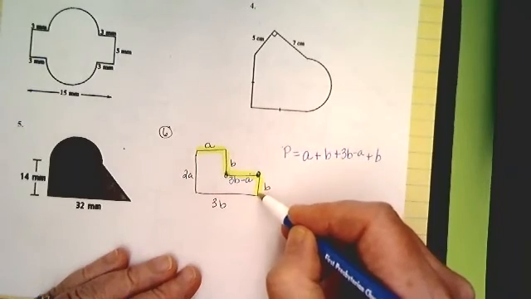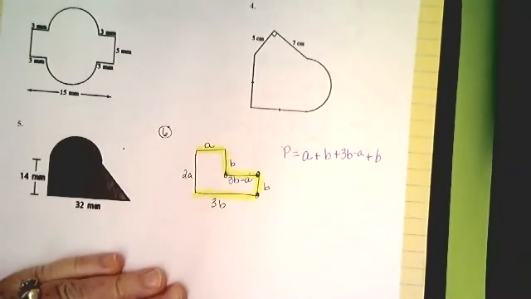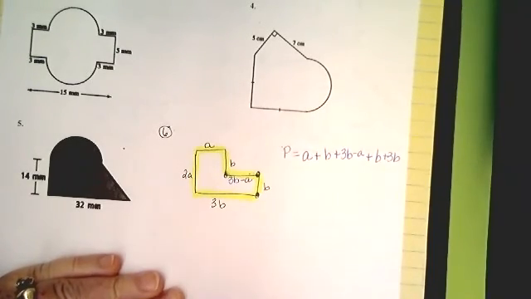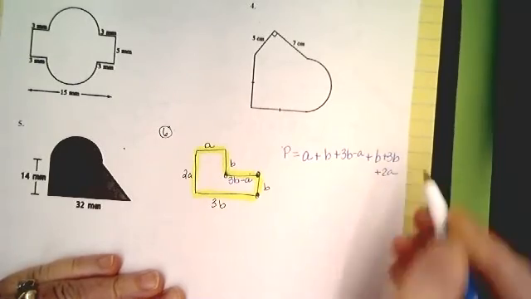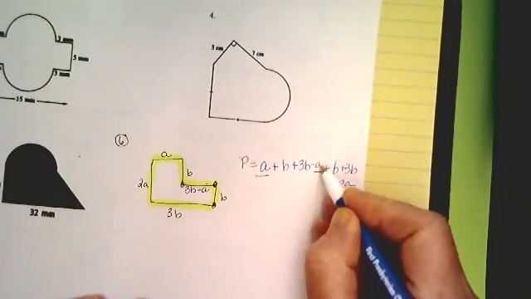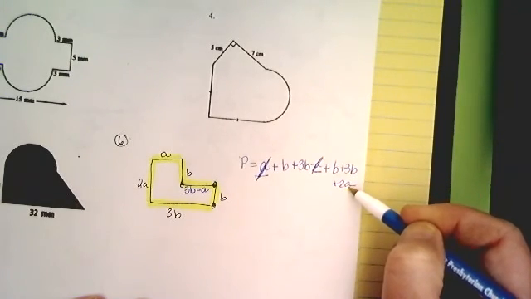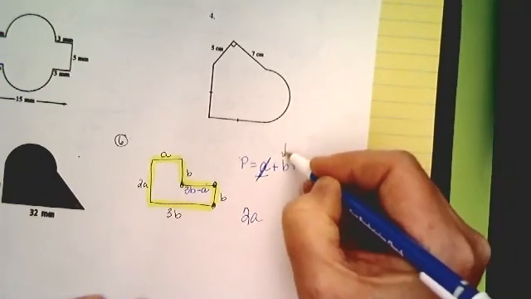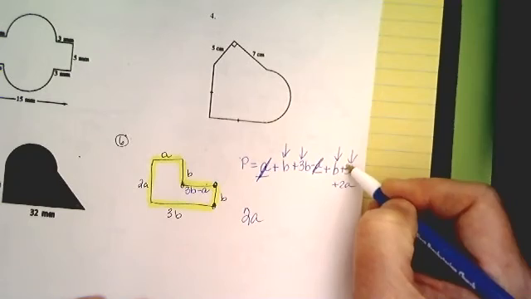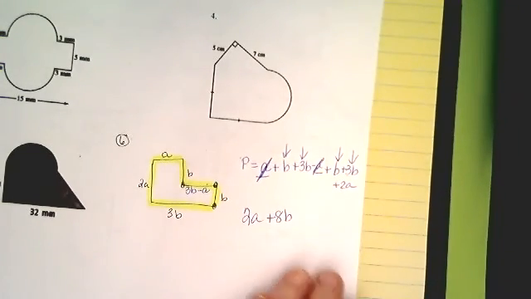Well, this is B. They labeled it for me. And this piece is 2A. Now, combine like terms. A and minus A, those cancel. The only A's I have are these two at the end. That's 2A. Then I have 1B and 3B makes 4, 5, 6, 7, 8. Okay, that one's a challenge. That one is a challenge.